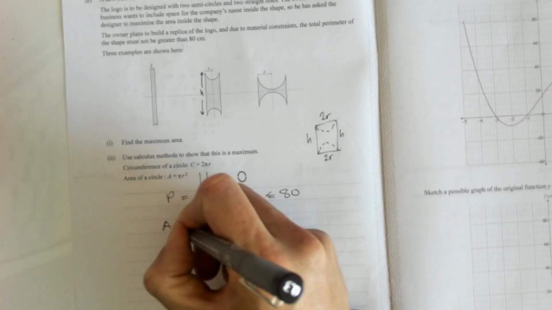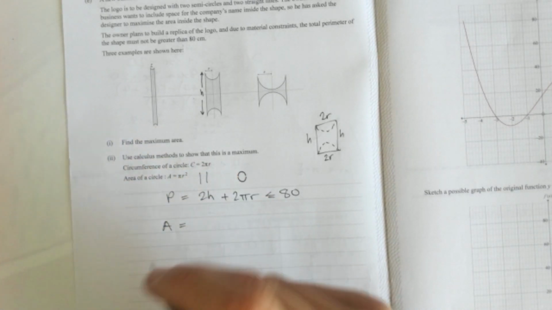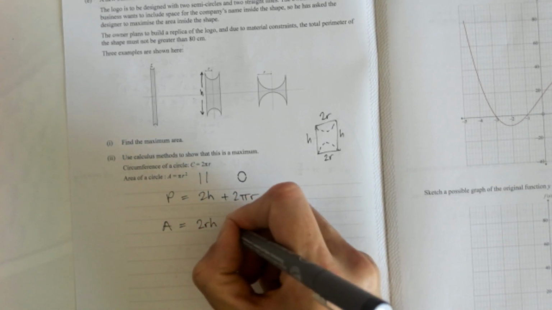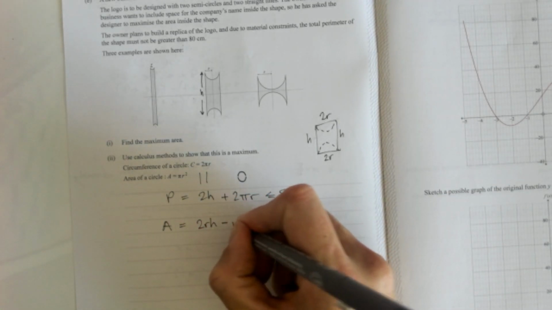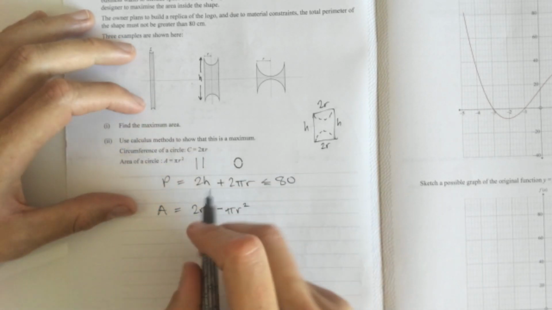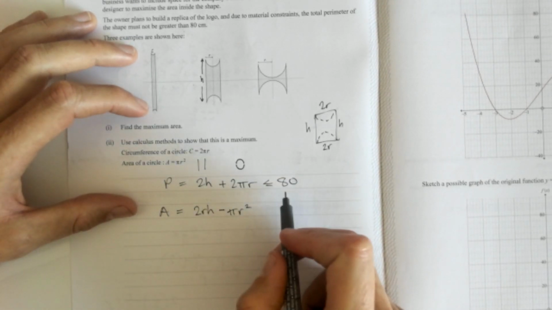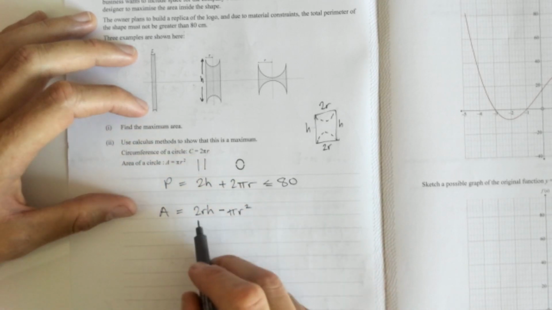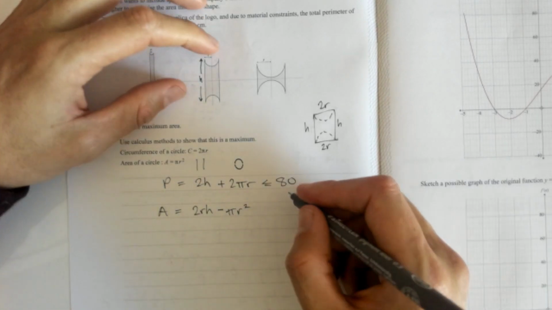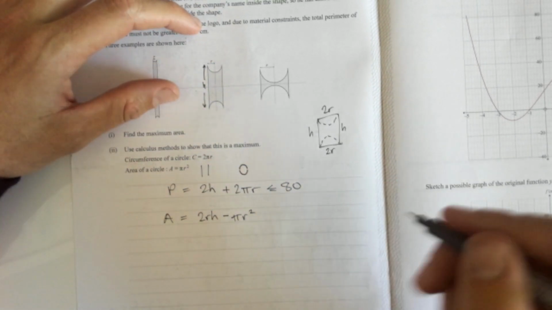So area turns out to be 2rh minus pi r squared. Yeah, that's it. I don't need to rearrange this, so it's going to be in terms of h. And then we can play around with it.